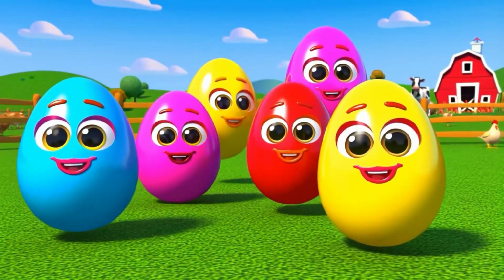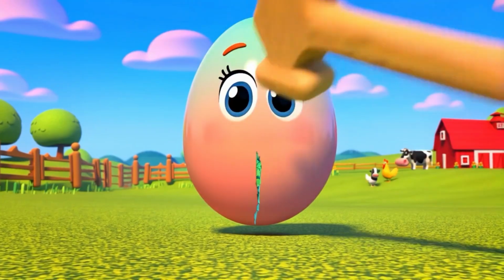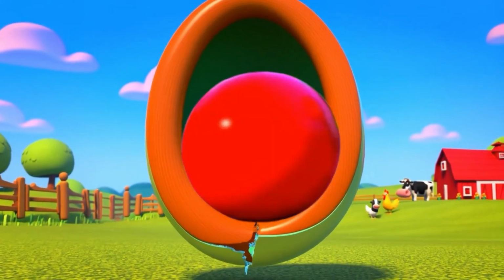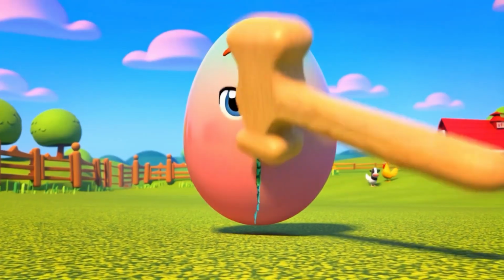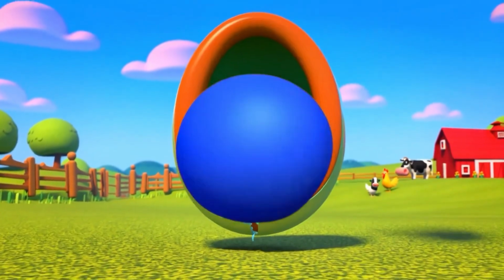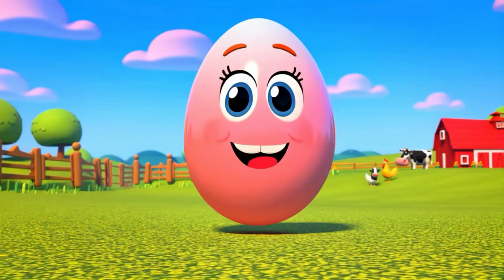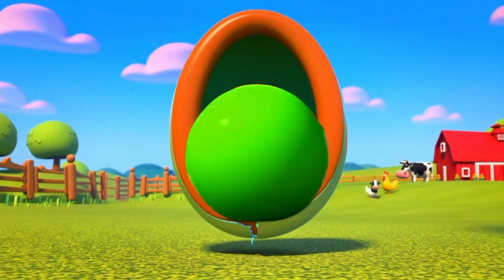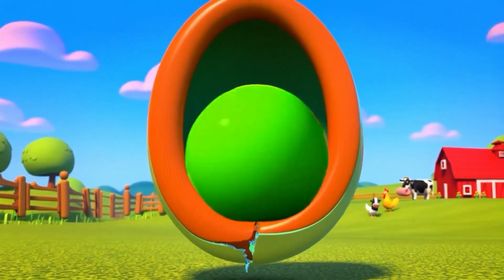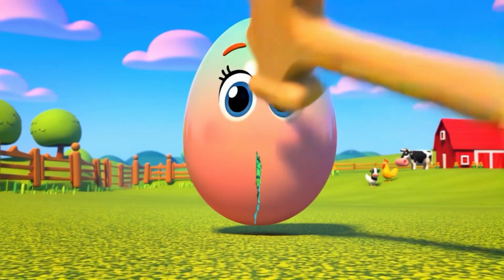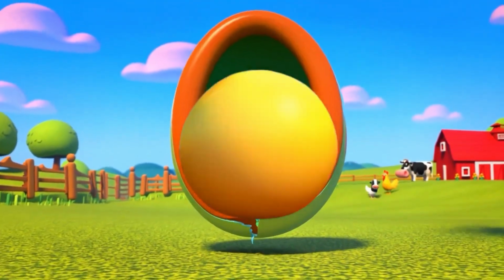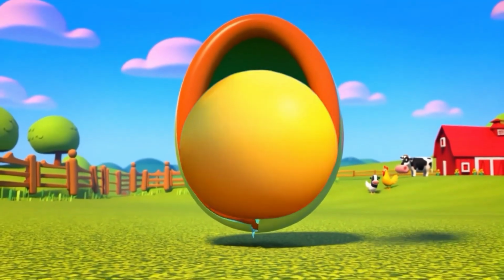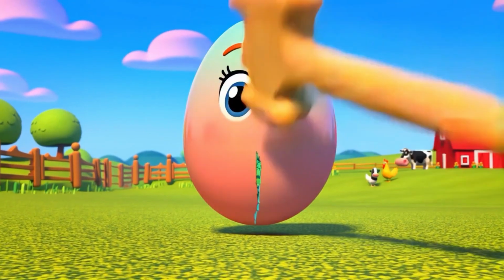Let's see what color the ball is in this egg.